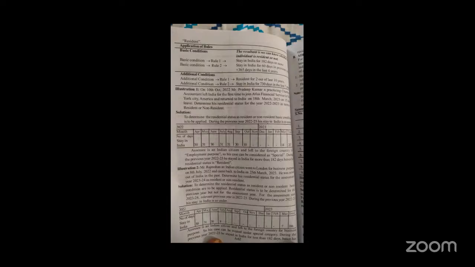Yesterday's questions regarding introduction: what is income tax, and what are the terms for that, meaning assessee, previous year, assessment year, person, income. Those are important short questions. And for long questions: what is the difference between direct and indirect tax? And distinguish between capital and revenue expenditure. These two questions.